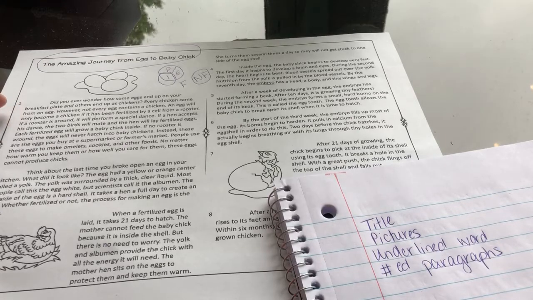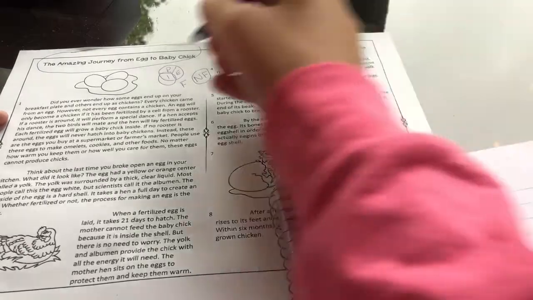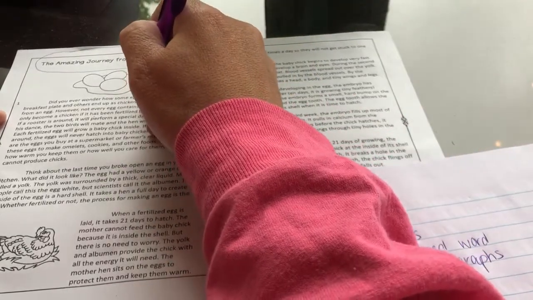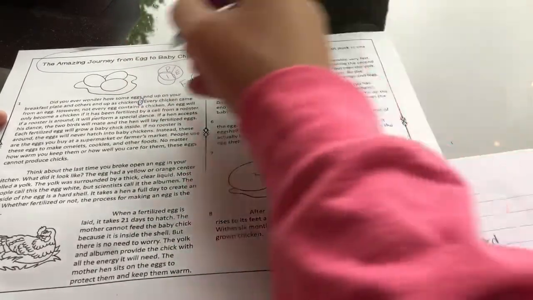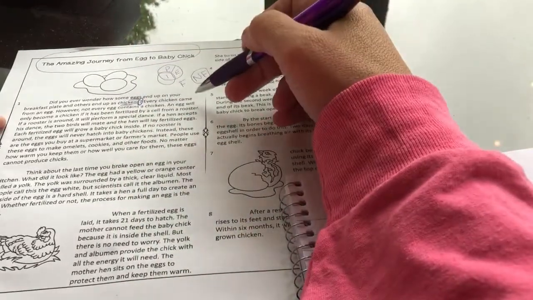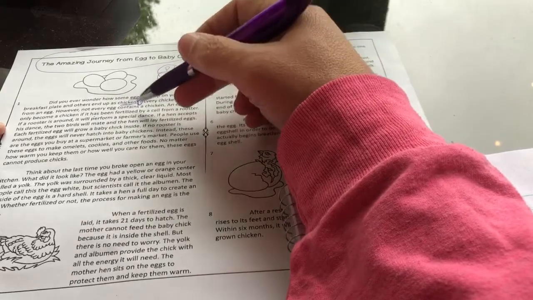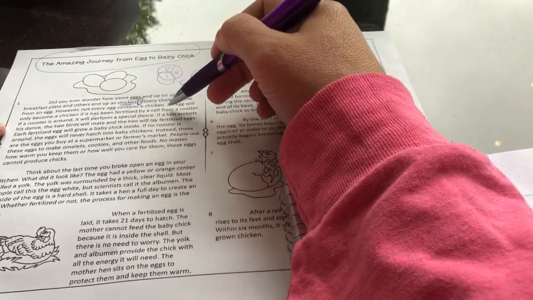Did you ever wonder how some eggs end up on your breakfast plate and others end up as chickens? So they're starting you off with a question. I might circle the question mark. I know we're going from eggs to chickens. Every chicken came from an egg. However, not every egg contains a chicken. An egg will only become a chicken if it's been fertilized by a cell from a rooster.